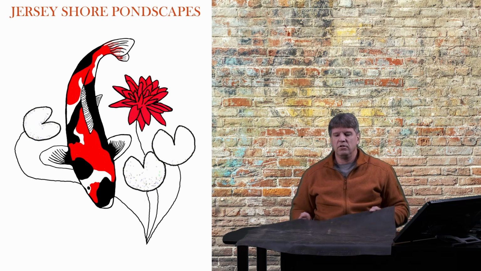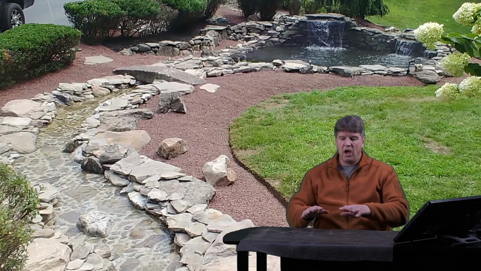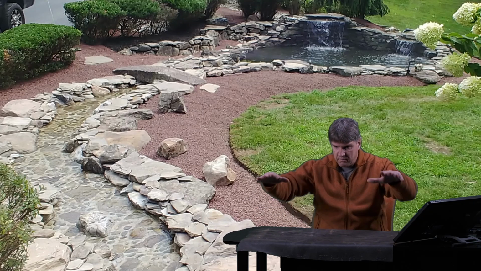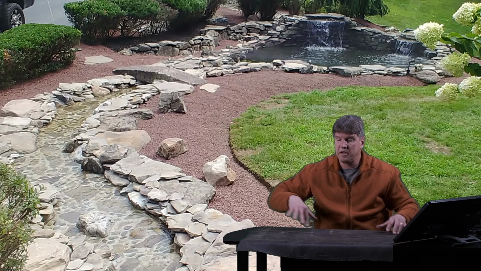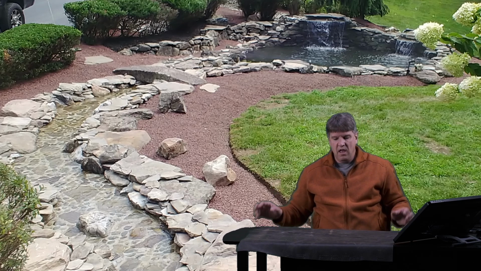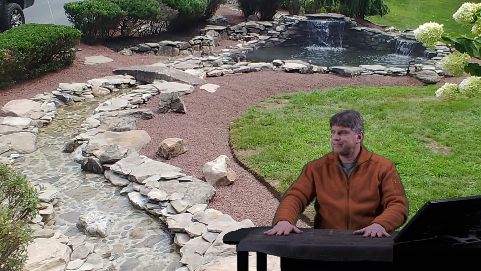So what I do, and I'm going to show you here in all these pictures, you'll be able to see it pretty clearly. I dig down a couple inches, right? I dig a little trough for my stream. I lay it all out, curve it around, and I put in my liner, okay?